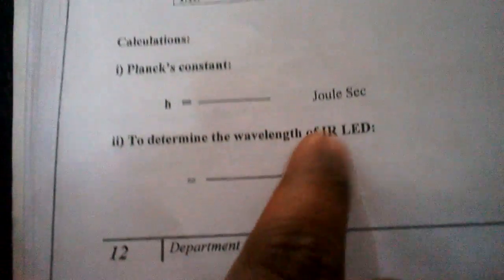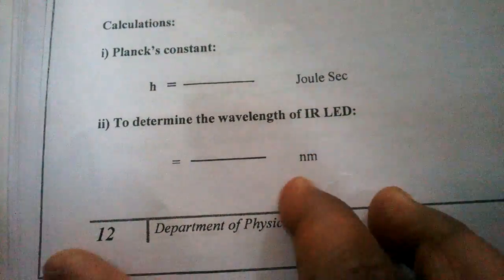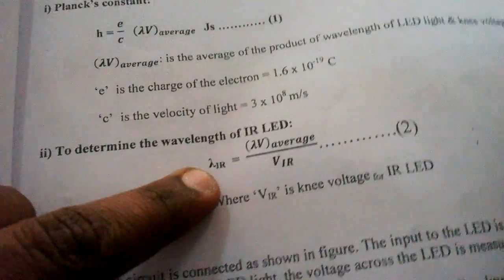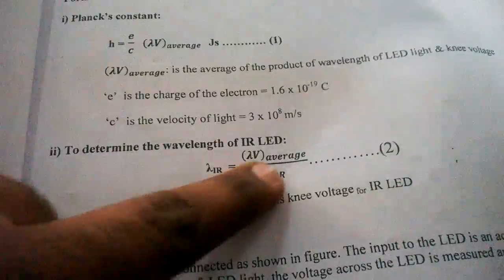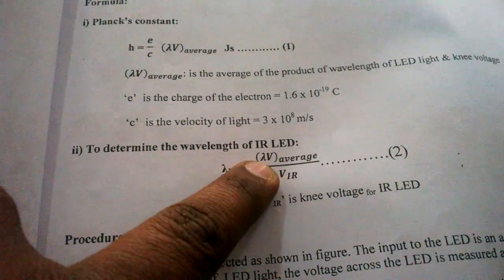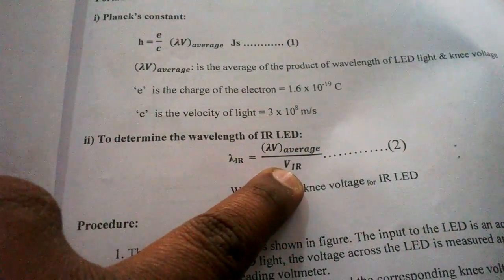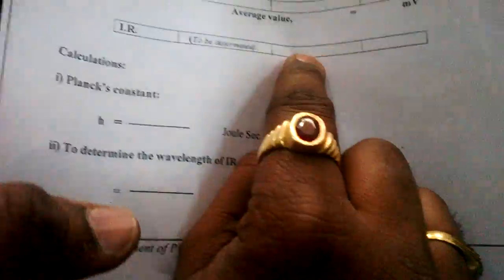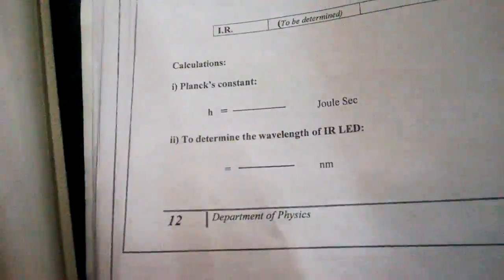And to determine the wavelength of the IR LED, the same formula has to be used. So here is the wavelength of IR rays, and here is lambda V average that we have calculated from here. You just substitute in this and we can get the wavelength of the IR LED.